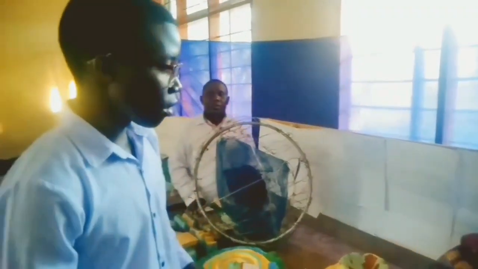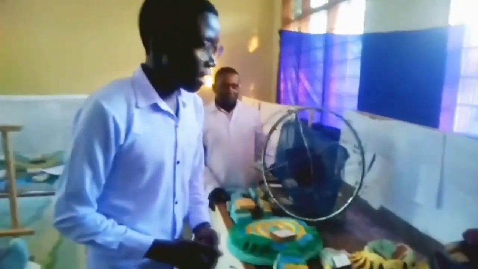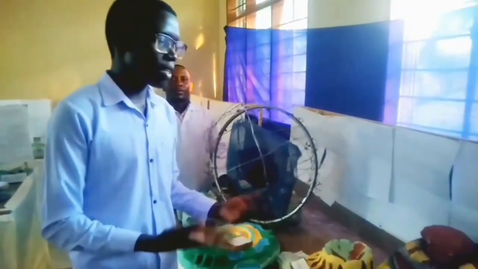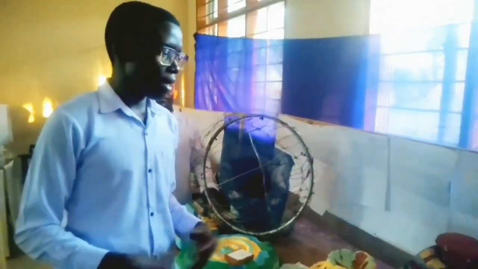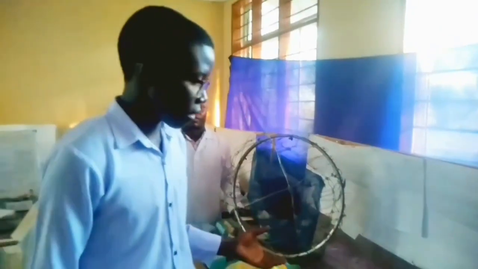Different from those two importance, it also leads to formation of various features. For example, once these intrusive features are solidified and the upper layer is eroded, it can lead to formation of features. For example, waterfalls are formed when the upper layer above the dike or sill is eroded and the passage of water is obstructed by the hard rock formed.